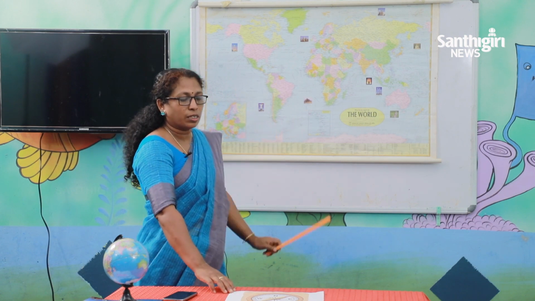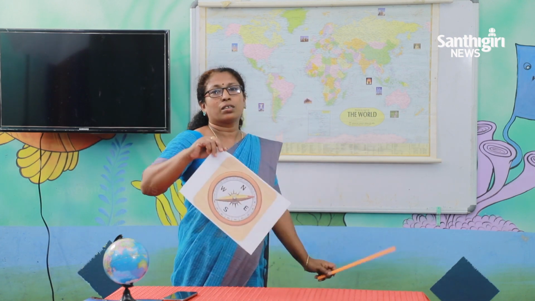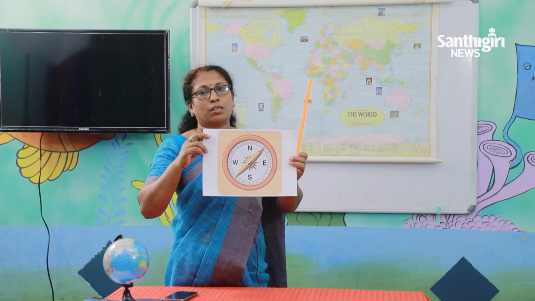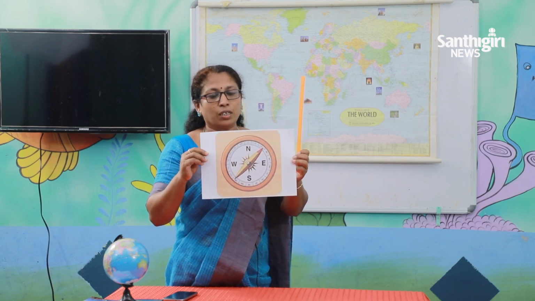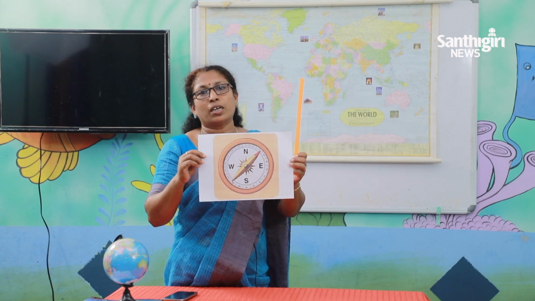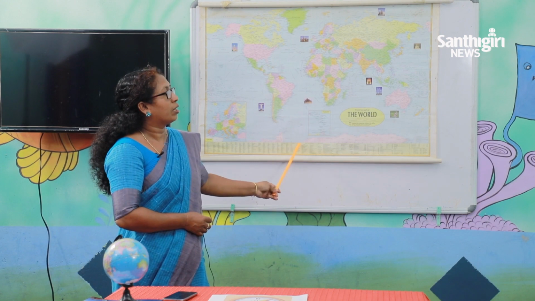Like that, the sailors are using this compass. They understand the northern direction, and then they come to know about the west, east and south. Like that, we are using the map.